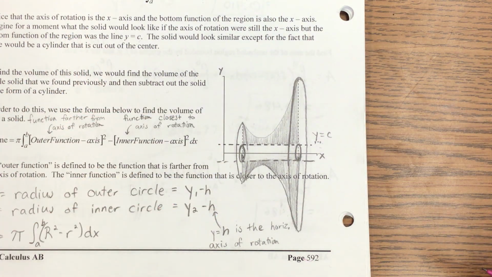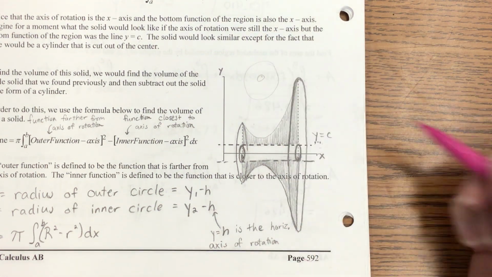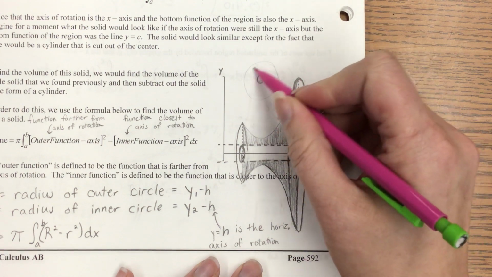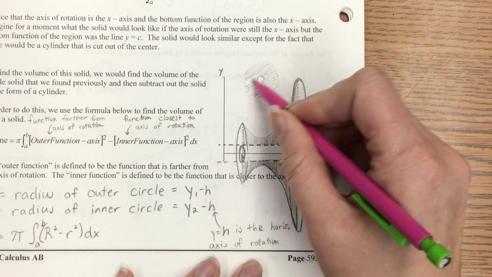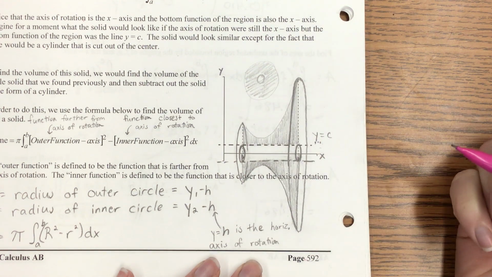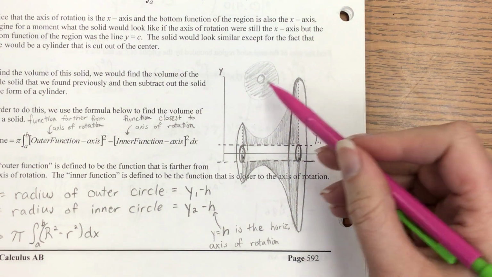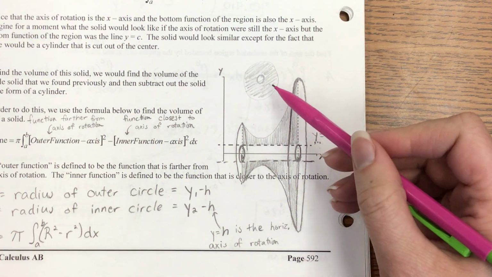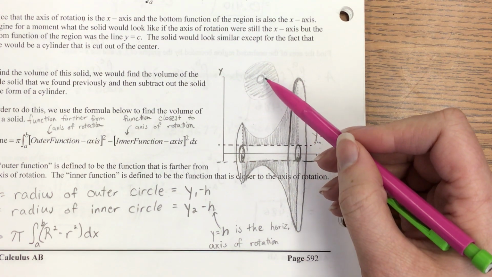So kind of what we've created is like a compact disc or a donut. It looks like this. So you've got an open circle in the center, and then all of the outside is shaded in. That's what we've just created by revolving. Okay. So how would you find the area of a circle with the center cut out?